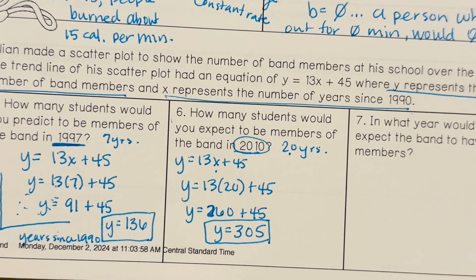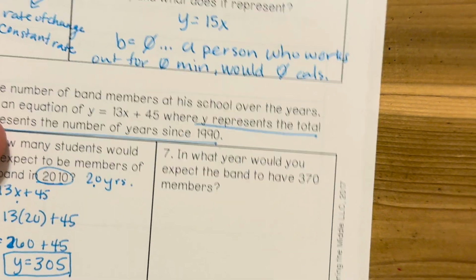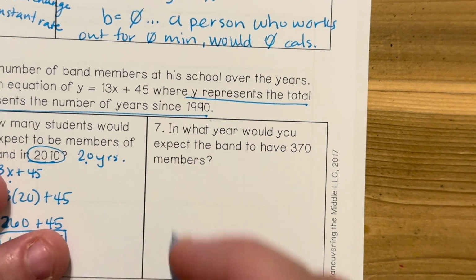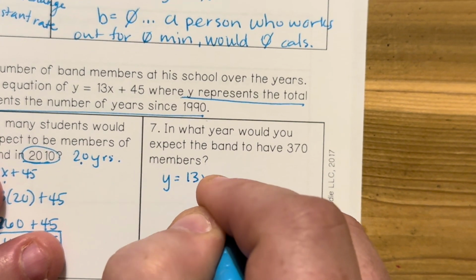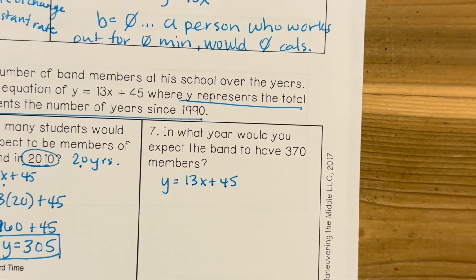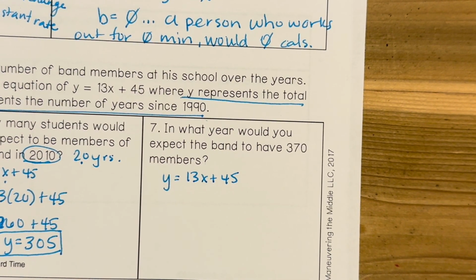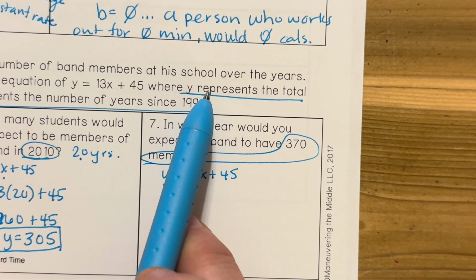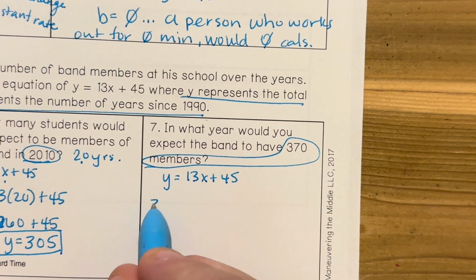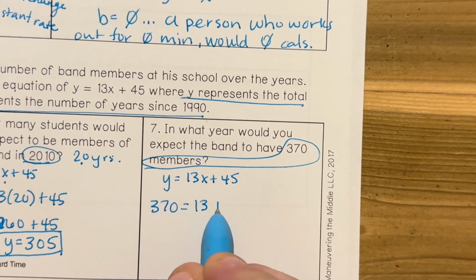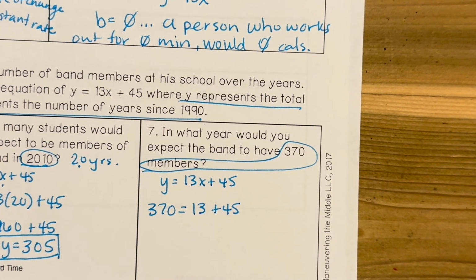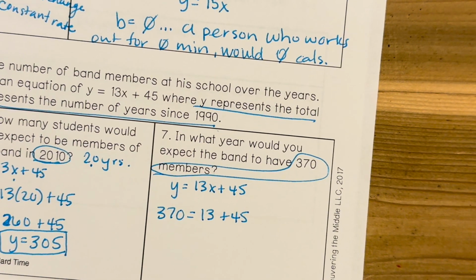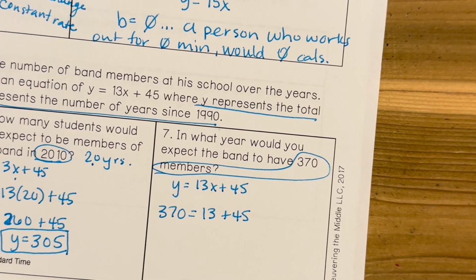All right, last question on this one. In what year would you expect the band to have 370 members? So y equals 13x plus 45. We know something different this time. We know the number of members, which when we read earlier was y. So we actually know that this is 370 equals 13x plus 45. Now, this is something we actually haven't quite done yet. You might have done that at the end of last year, but this is a two-step equation. So we're going to solve this real quick.